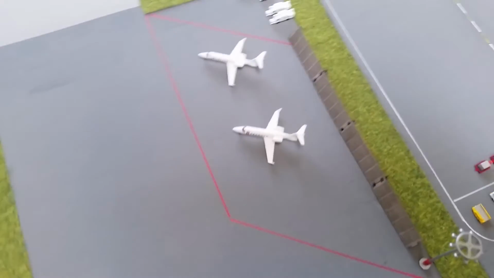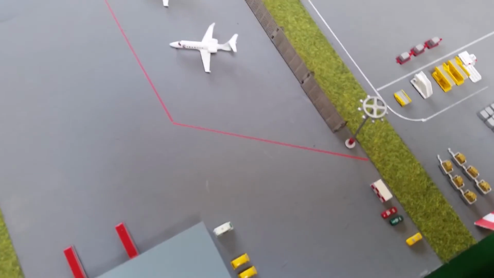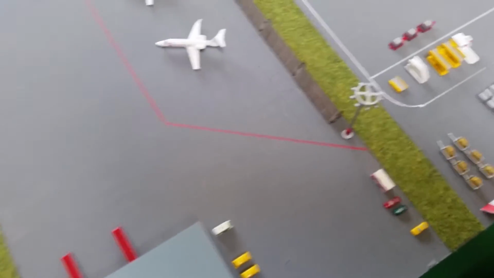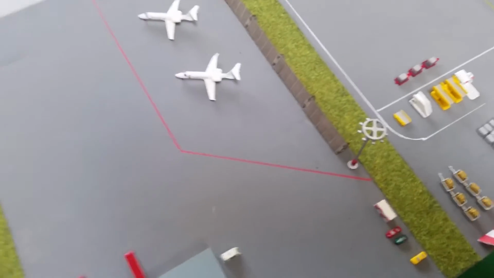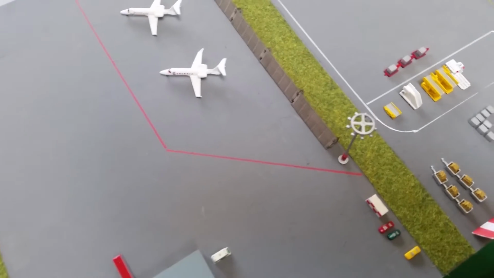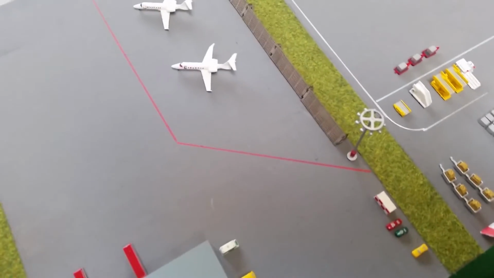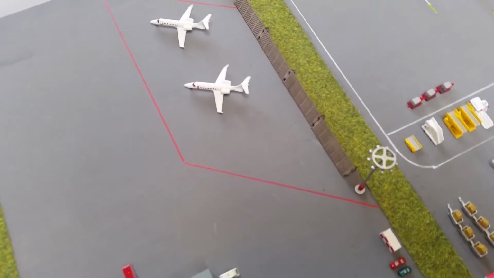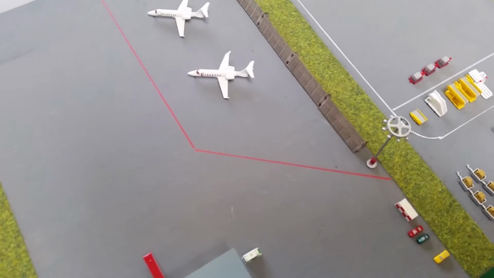Then we've got a little office building there. Then we've got a fire station and a little business jet area. I had to include that. I do love biz jets like this, so I'll be looking to get some more. Obviously, I've got these 2 Learjet 45s, and then the Gulfstream G550 and Falcon 7X. I'll be looking to get a few more as well.